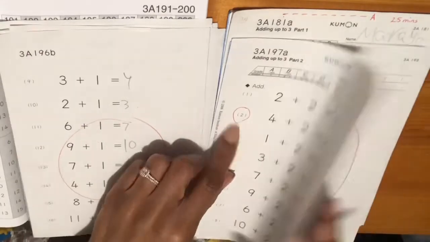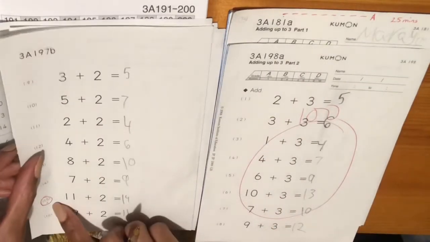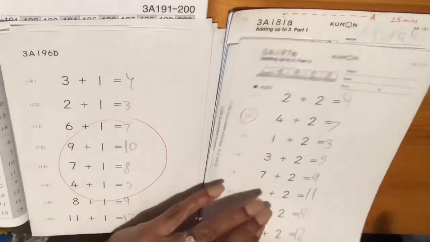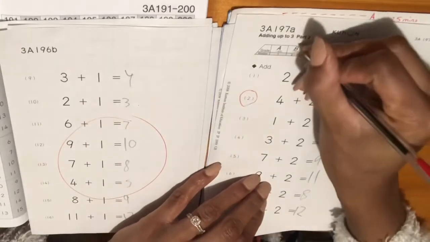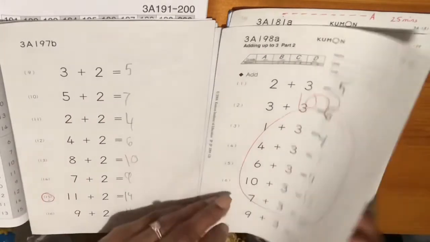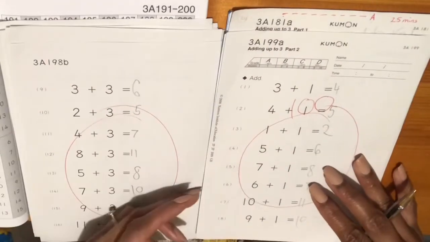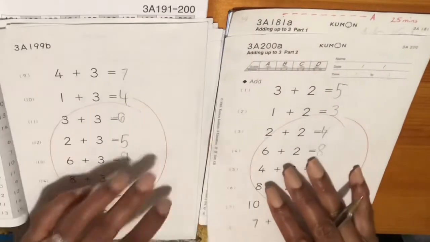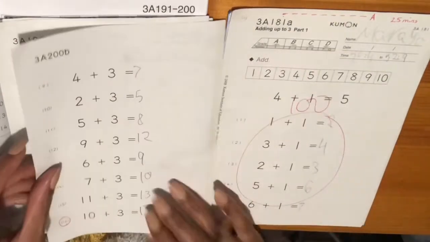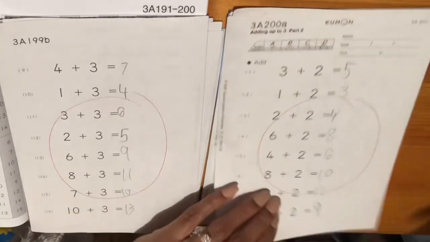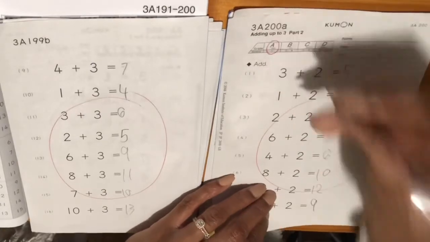197, we've got 1 error over there and 1 error on the B side too. So 2 errors in total. That gets us to a grade B on 197. 198, 100%. 199, 100%. 200, we've got 1 error on 200, so again, grade A.